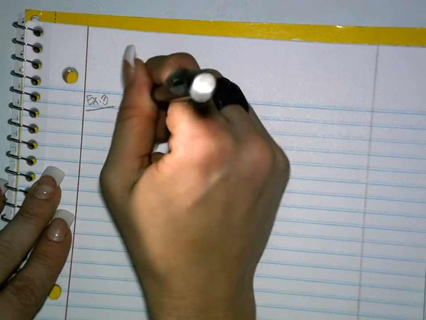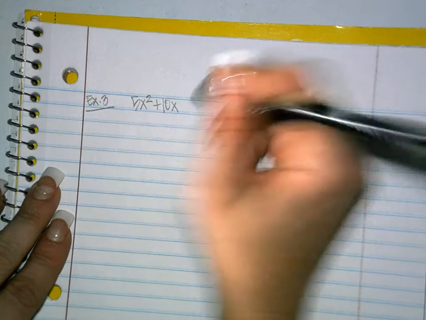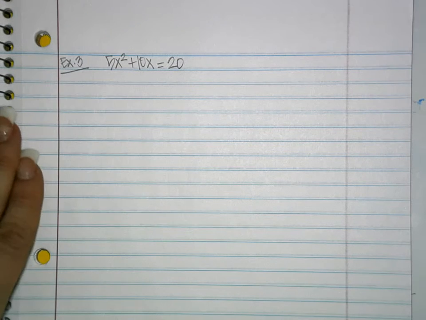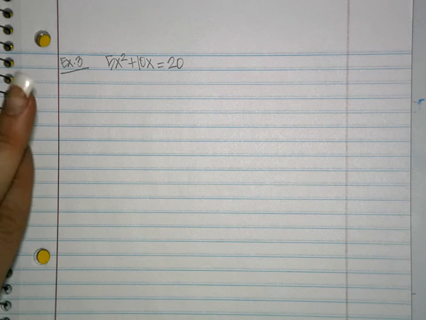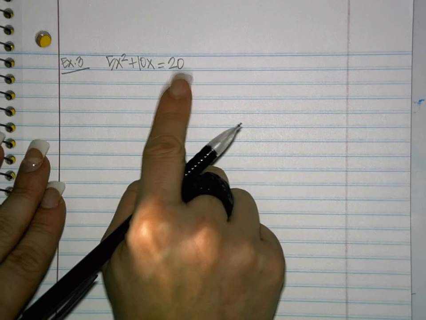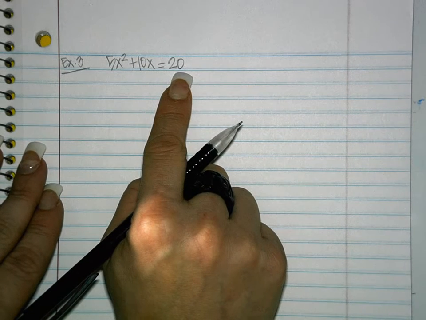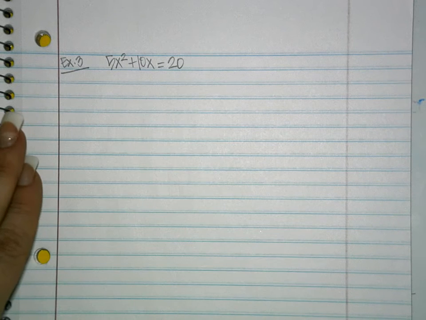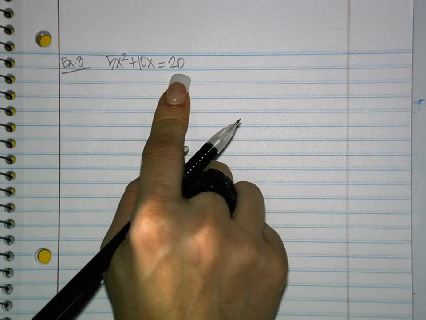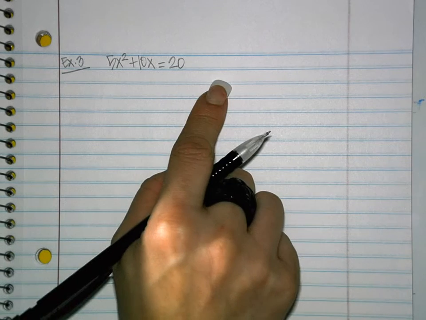For number 3, if I give you 5x squared plus 10x equals 20. Only difference here is that the number by itself, the C value, right now is on the other side, okay? If I'm telling you to solve by completing the square, regardless of if you move the 20 to the left side or it stays on the right side, what's the first step you want to take?